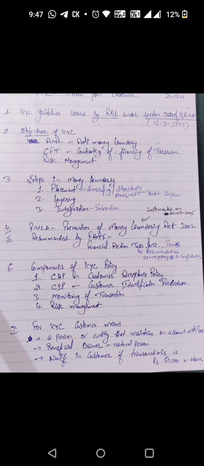Then we have the steps in money laundering. There are 3 steps: placement, layering and integration. Placement means introduction of funds into the banking system. Layering means doing multiple transactions to legalize the illegal funds, like to hide the source of the funds. Integration means that funds which have already been introduced are now integrated with the legal money.